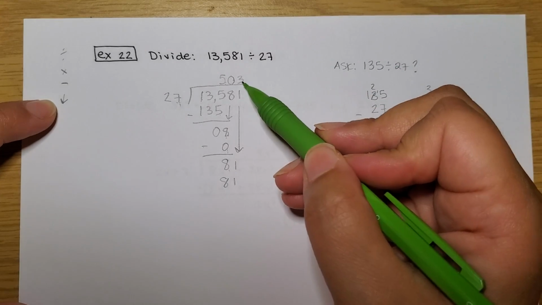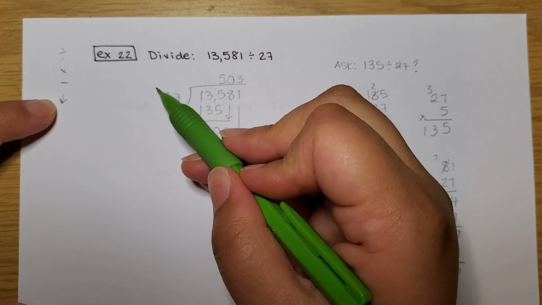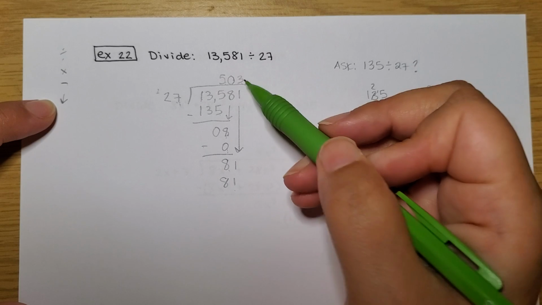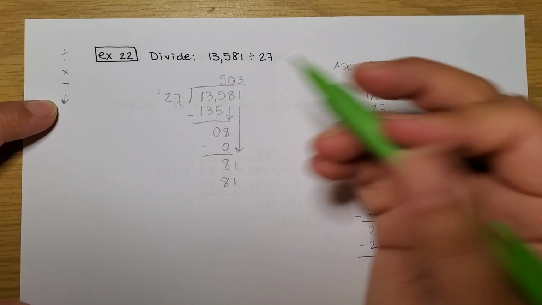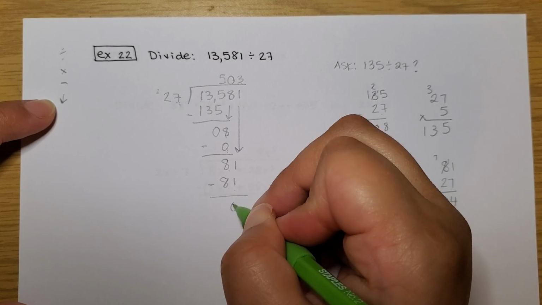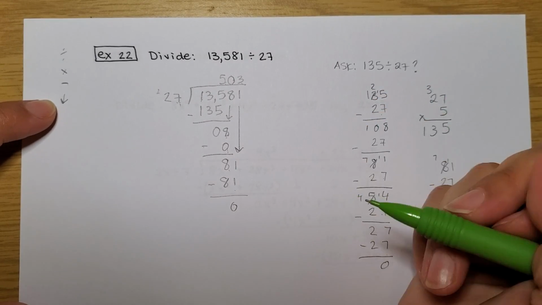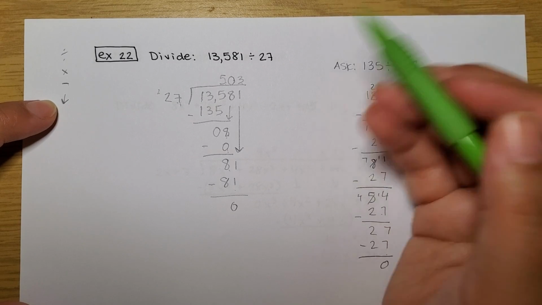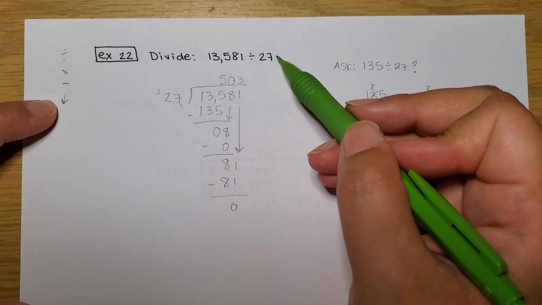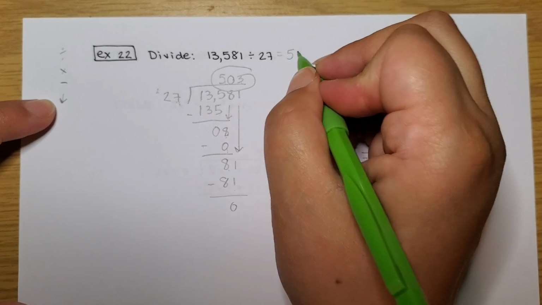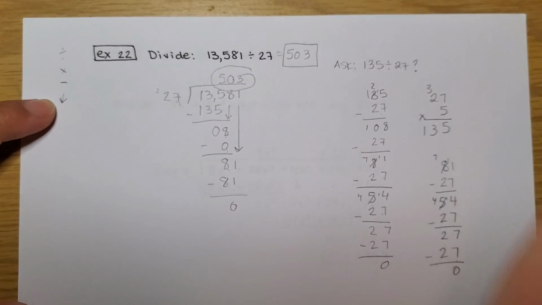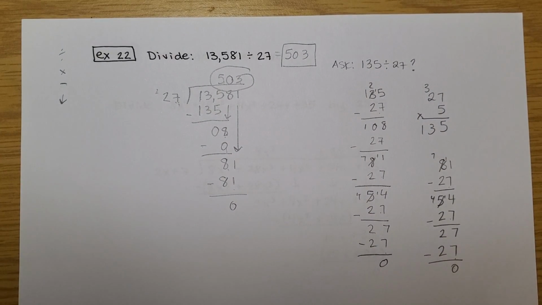If you're not sure, 3 times 7 is 21, so I would carry the 2, write down the 1. 3 times 2 is 6, plus 2 is 8, so I would get that 8. I'm going to subtract and get 0, and now there's nothing left to bring down. So 13,581 divided by 27 is going to be 503. So there we have it. We did one iteration of the division algorithm, or one example using it.